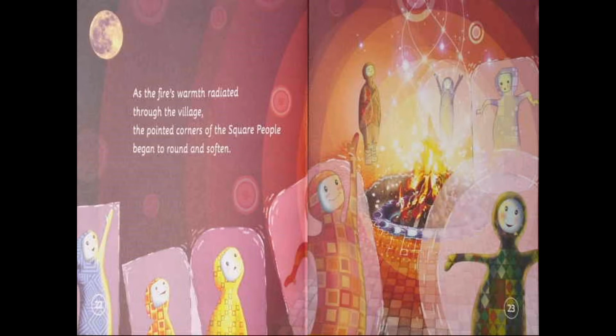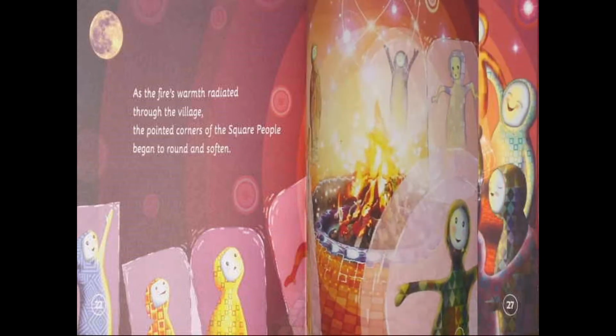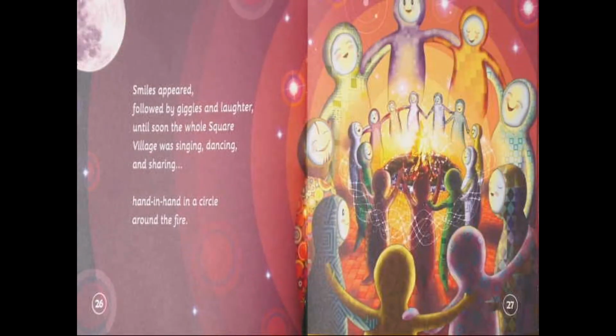And they're all beginning to recognize, wow, what the difference is. And the smiles on their faces. Smiles appeared, followed by giggles and laughter, until soon the whole square village was singing and dancing and sharing, hand in hand in a circle around the fire.